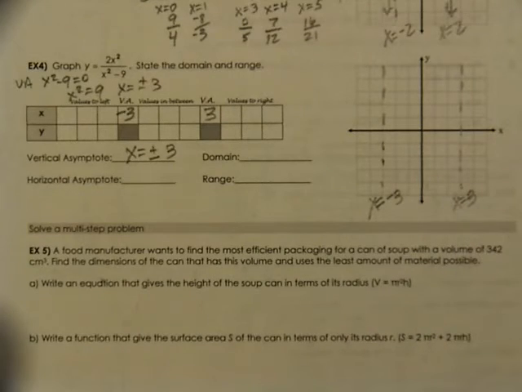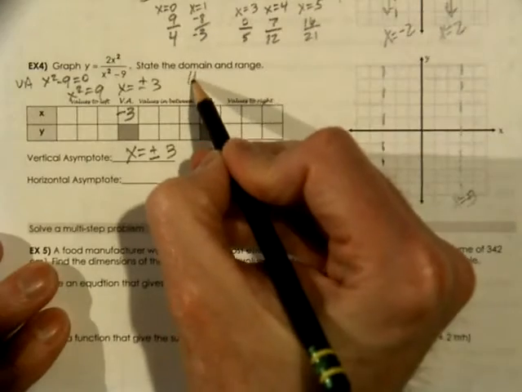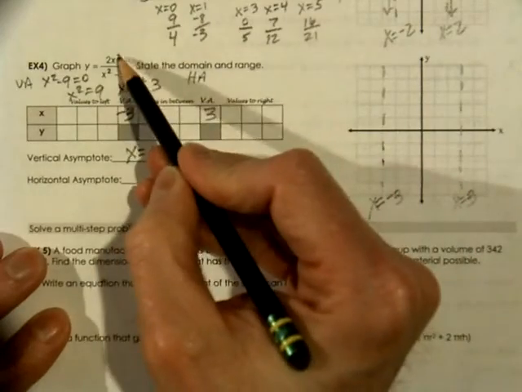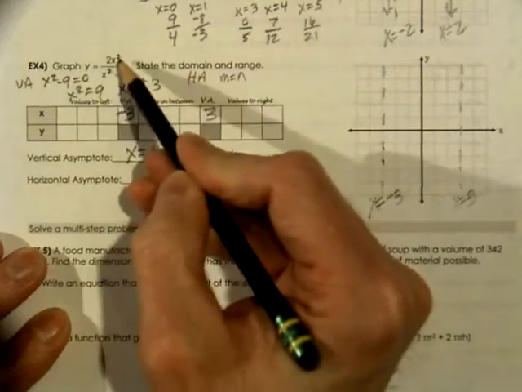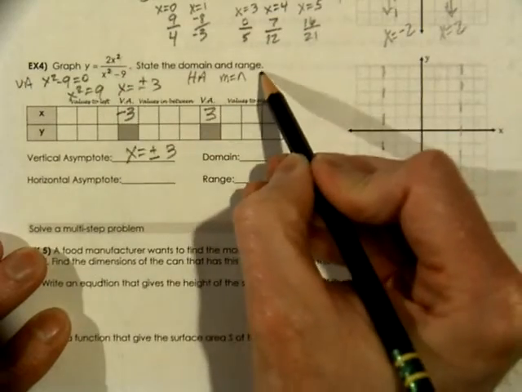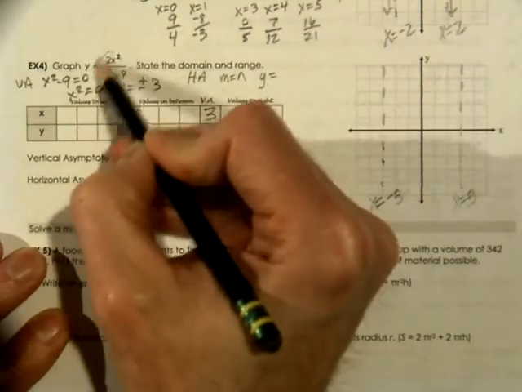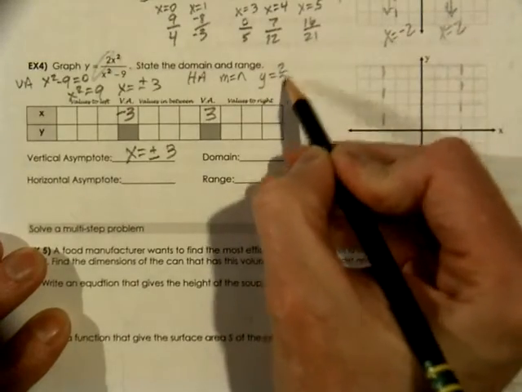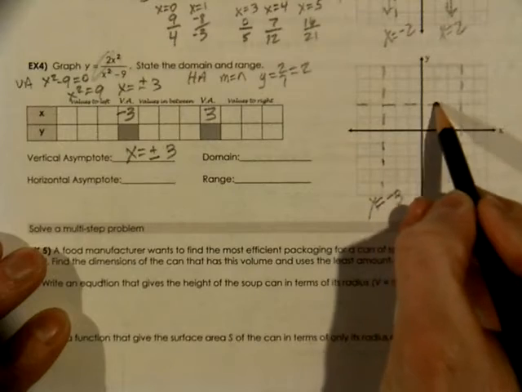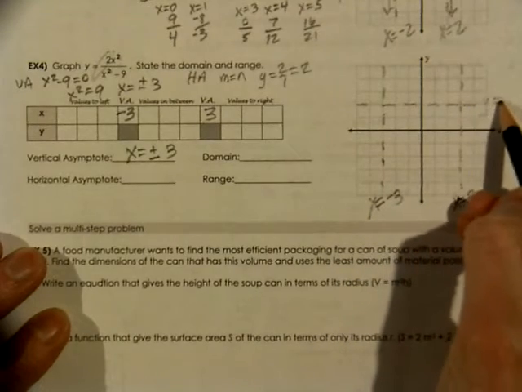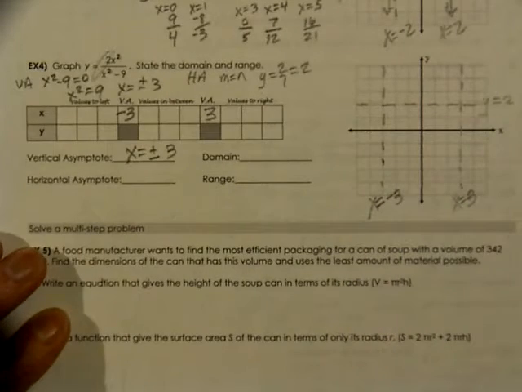Our horizontal asymptote, we notice that the degrees are the same, so m equals n. So we're going to use our leading coefficients, which is 2 over 1, known as 2. So we're going to have a horizontal asymptote at y equals 2.